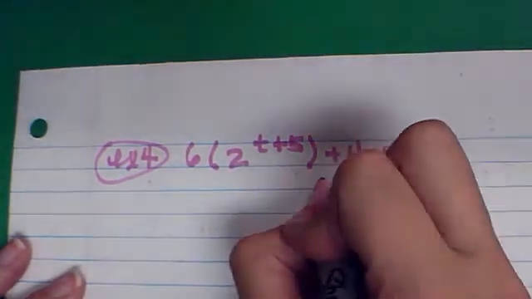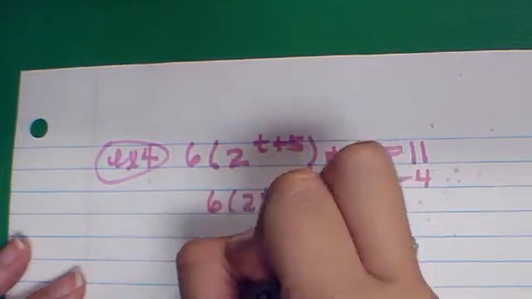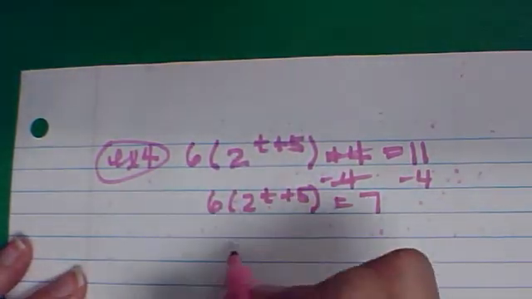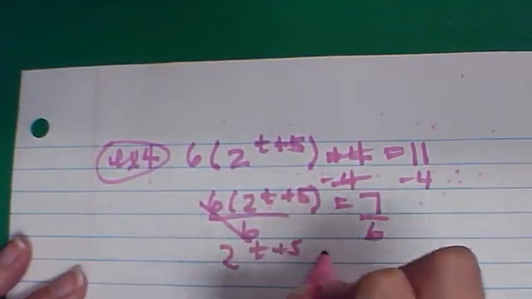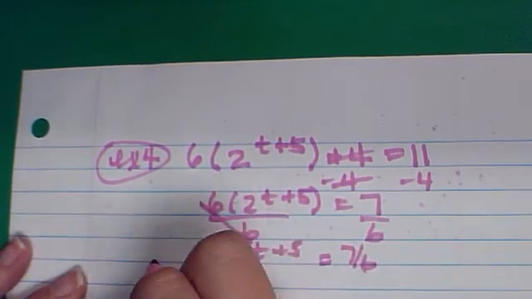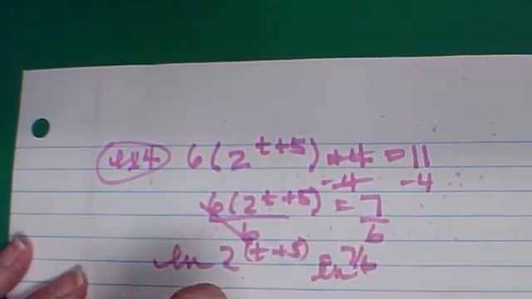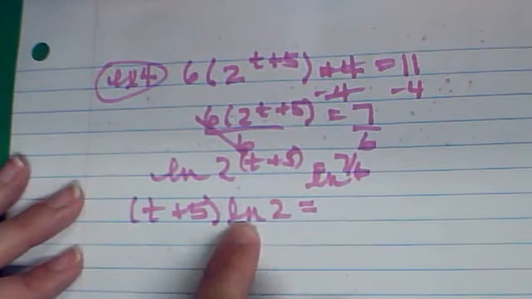Let's start by subtracting the 4 from both sides. So I have 6 times 2 to the t plus 5 equals 7. Then I can divide both sides by 6. 2 to the t plus 5 equals 7/6. Take the natural log of both sides so that I can bring this part down. This is where it's a little bit tricky. Be sure to bring it down in parentheses. So you can see that the whole thing is being multiplied by natural log of 2.